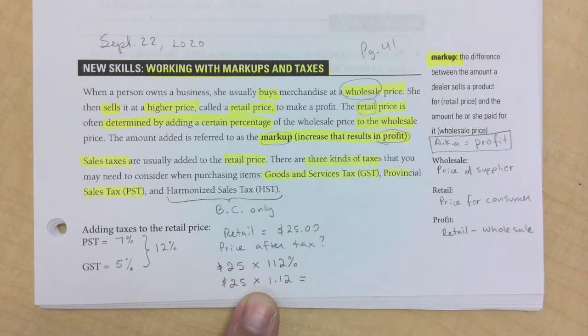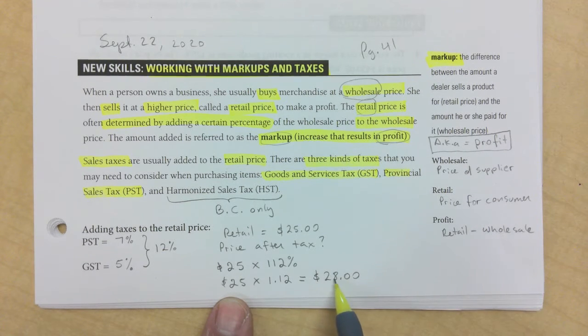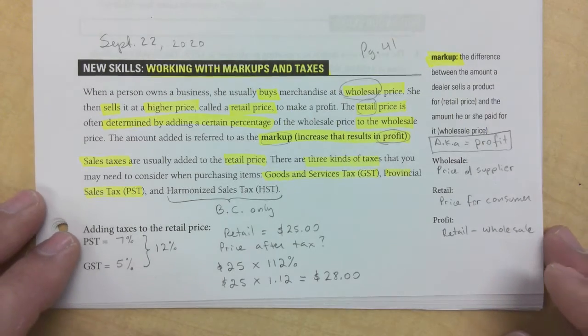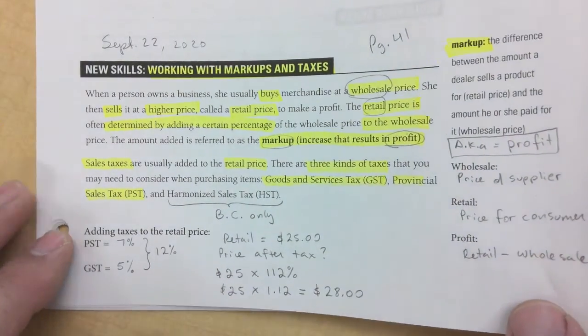So let's go ahead and use our calculators to do this. So 25 times 1.12, that is $28. So how much taxes did you end up paying? You went from 25 to 28, $3 in taxes. So this is the quick way of doing that. Anytime you see something at a store and you're wondering, do I have enough money? Multiply by 1.12, right? It's like $3.98. I have $5. Do I need more? Multiply by 1.12 and you'll know. Okay, so let's keep going.